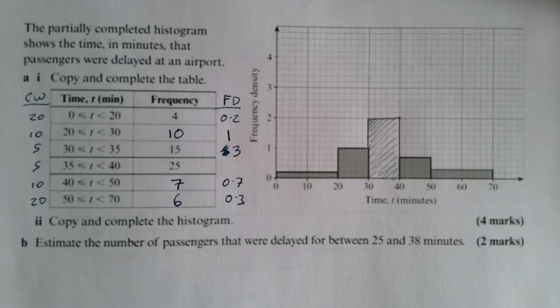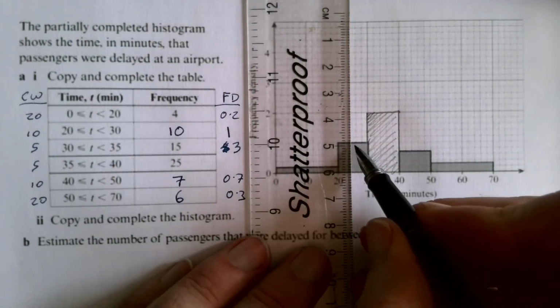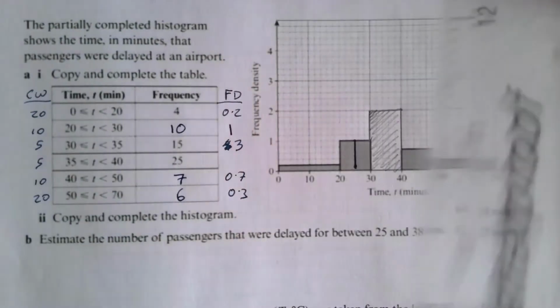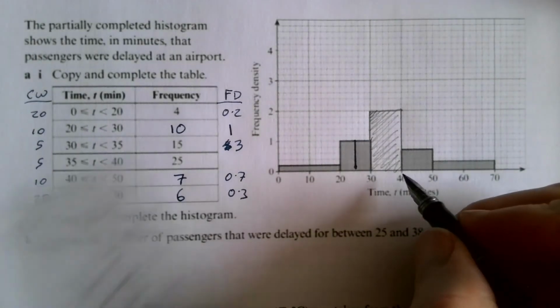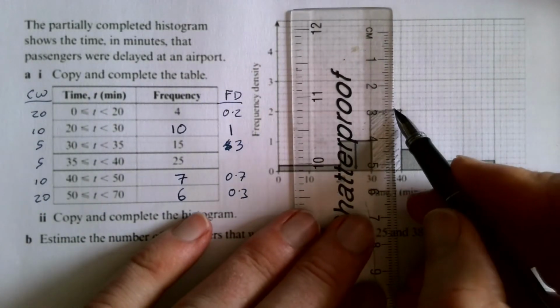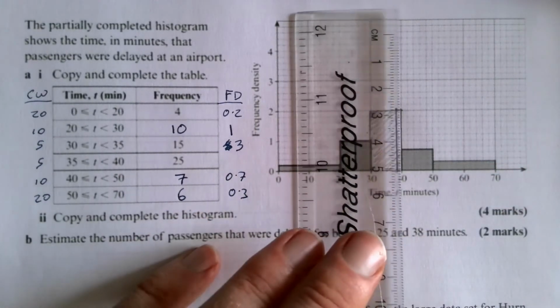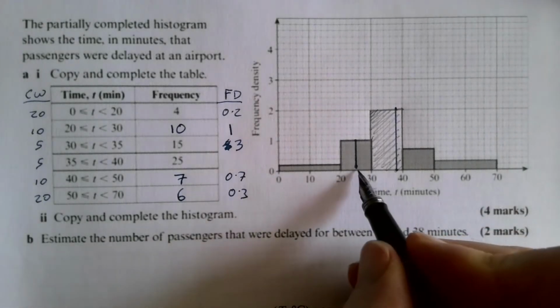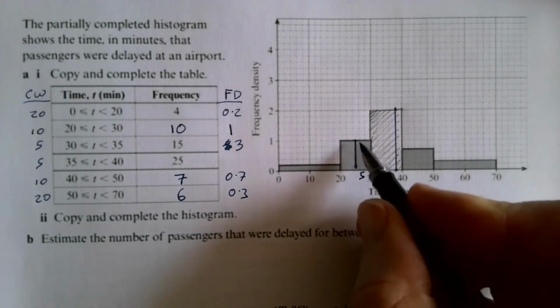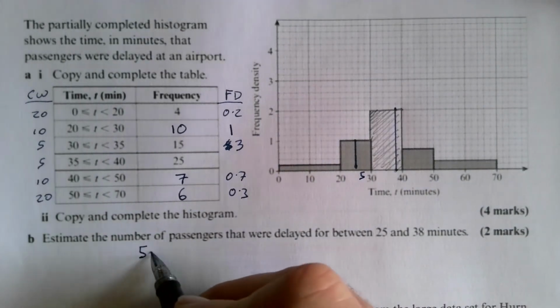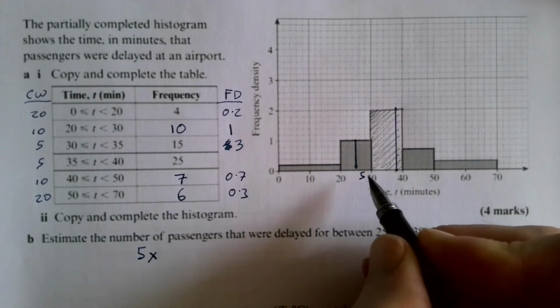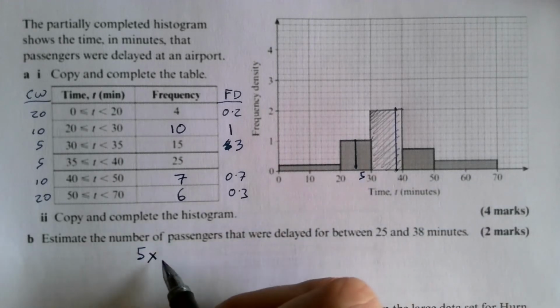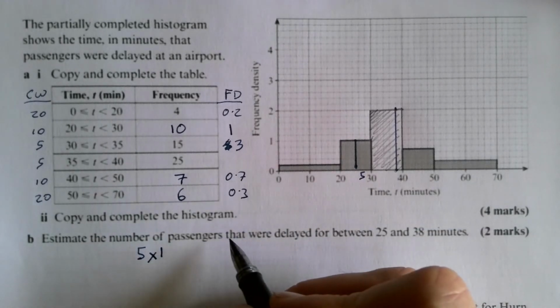Part B. Estimate the number of passengers delayed between 25 and 38 minutes. So the first thing I'm going to do is actually draw on here from there and then up to 38. There's 5 little squares across, so that must be just cutting 1 square off. So this is similar to what we did before, which would give us a width of 5 there and a height of 1. So it's 5 times 1. Oh, hang on.